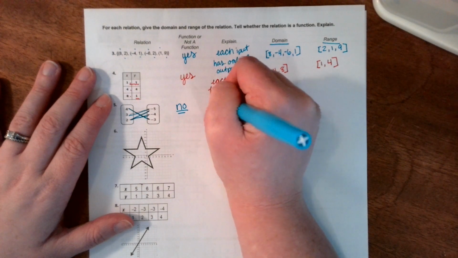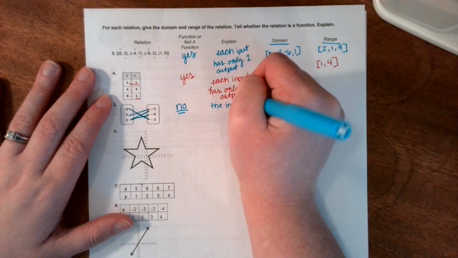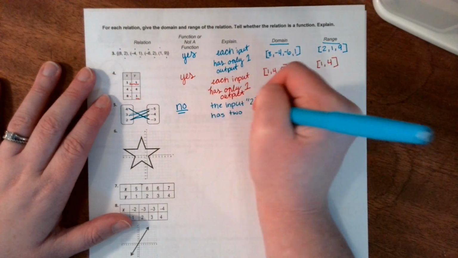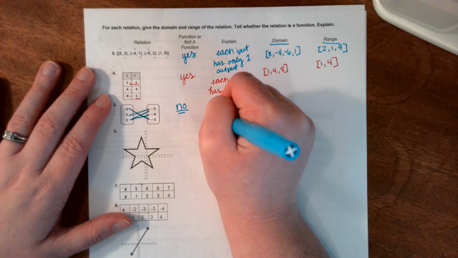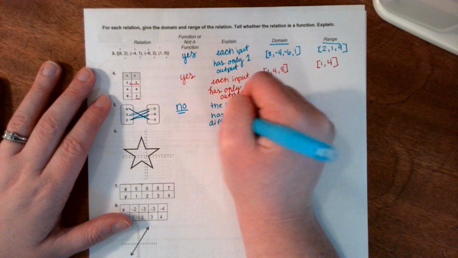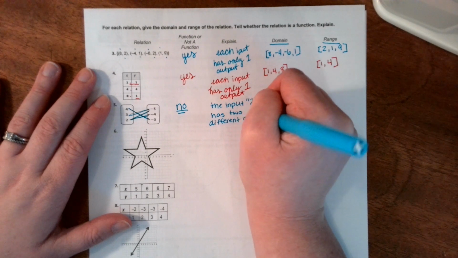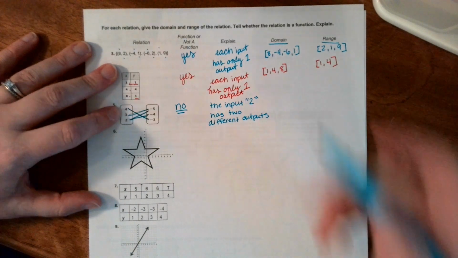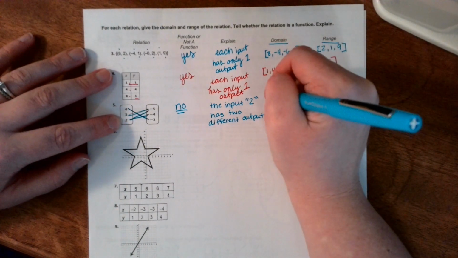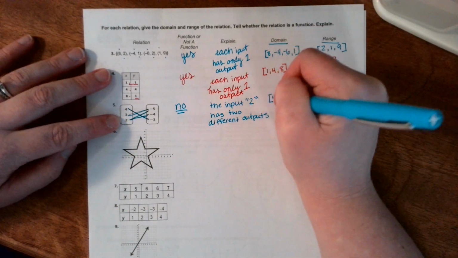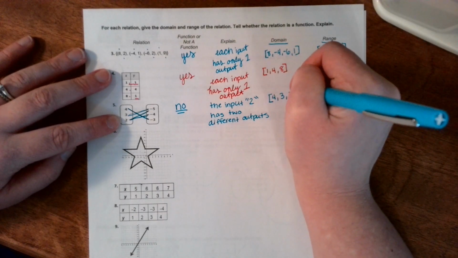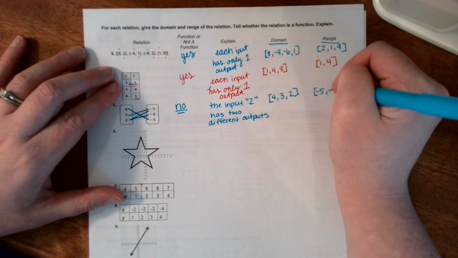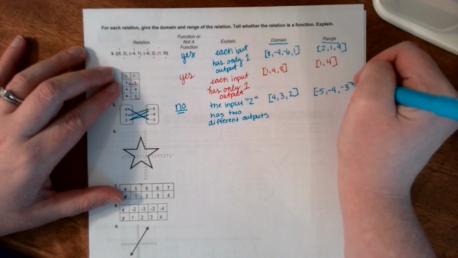So we're going to say the input 2 has 2 different outputs. Alright, so even though it's not a function, we can still talk about the domain and range. Here we're going to list all 3 elements in our map. So we have 4, 3, and 2 as our domain, and our range is -5, -4, -3.